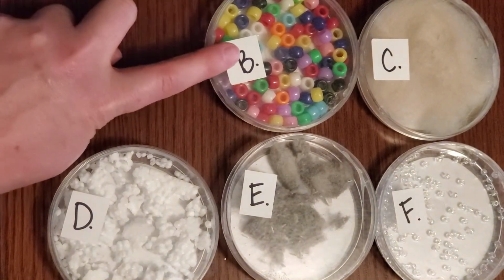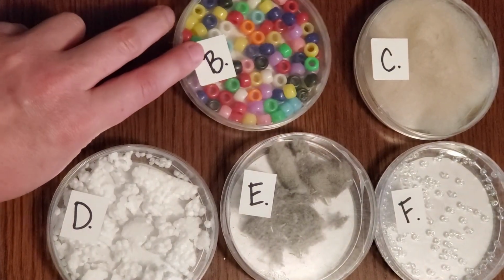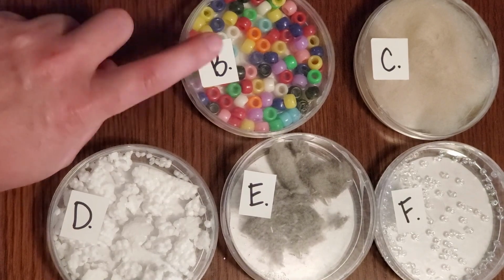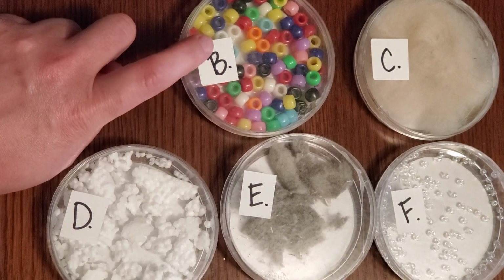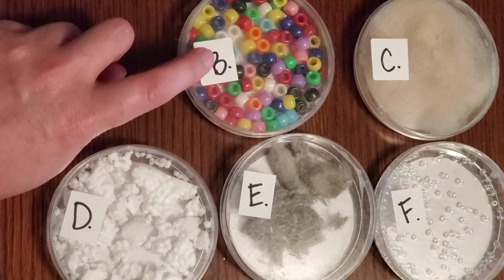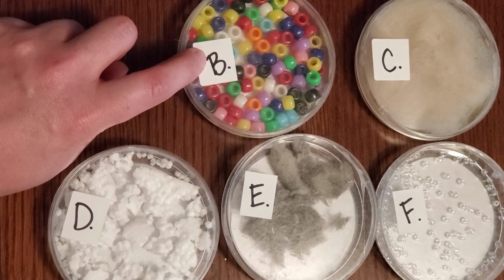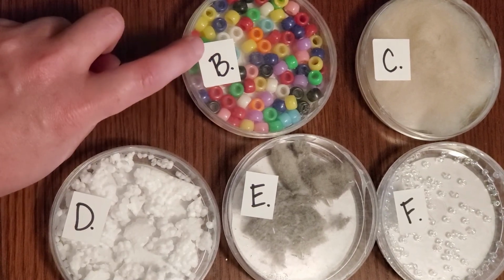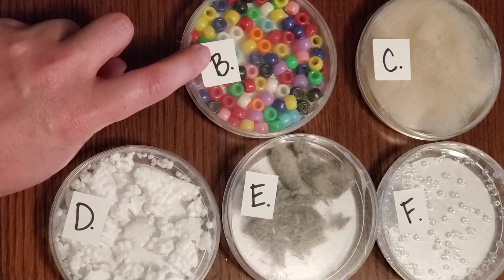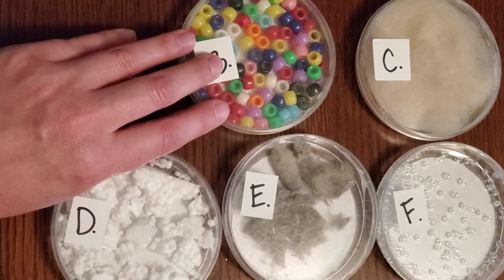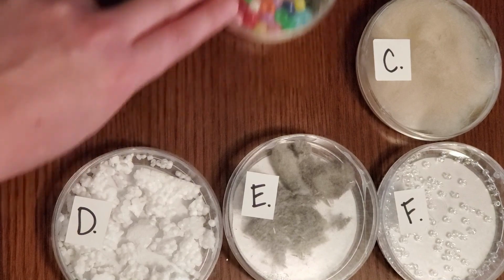All right, B, are craft beads a microplastic? Technically, no. They are not a microplastic yet. Once these break down into smaller pieces, this would be what we would call fragments. These beads are not a microplastic because of their size.